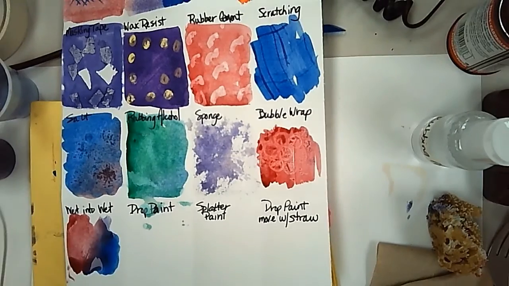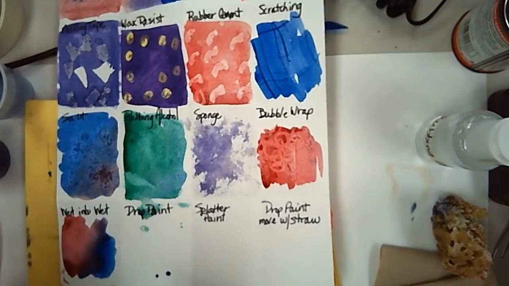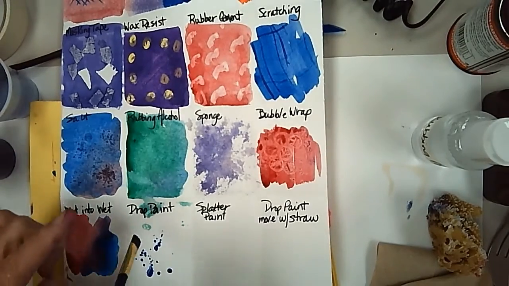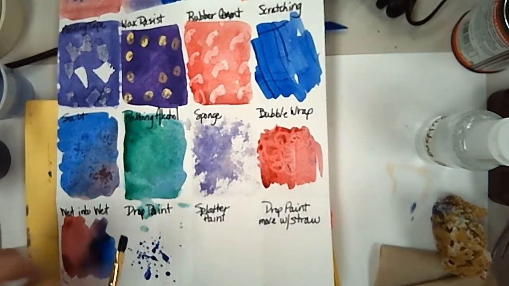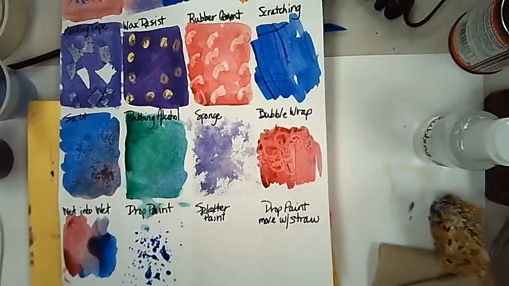Your drop paint, it's going to be pretty wet, and you're just going to drop it. Kind of click your finger on your paintbrush. You can just drop it on here like that. If you don't want to get in places you don't want it to get to, you want to block it off with some scrap paper, something like that.